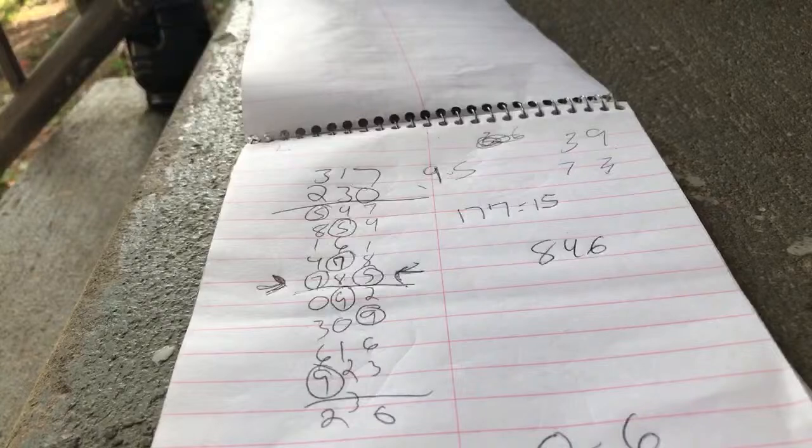If we do the seven. Okay, seven or the nine over there. We can do the three and the three. I see the three and three right there.